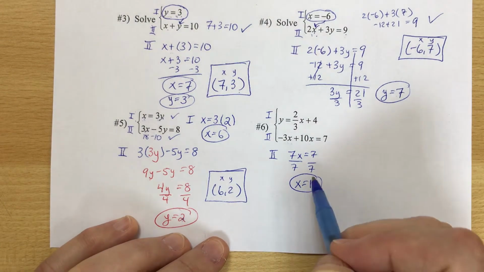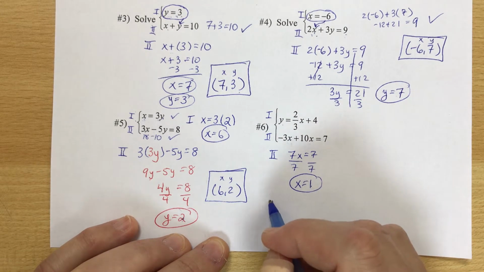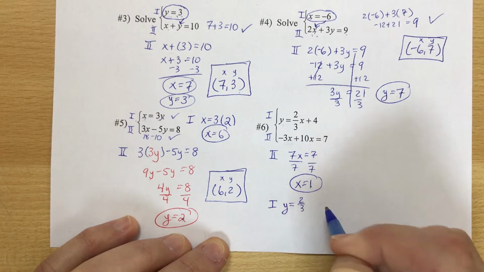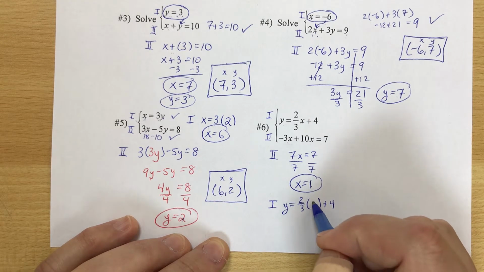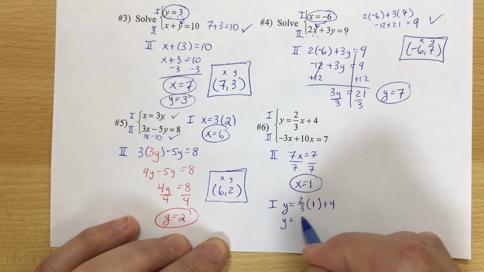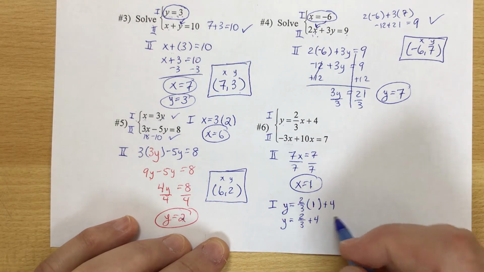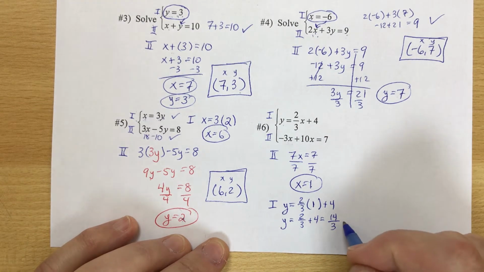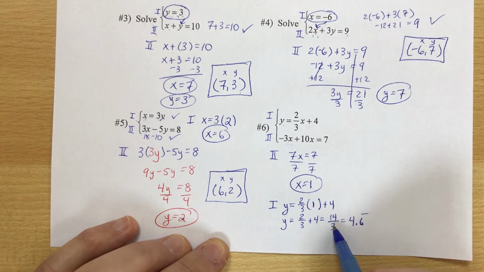Okay, now that we know what x is, to find the y, now we'll go to equation 1, which is y equals 2/3 times x plus 4. The x is 1, so I'll substitute that. So we get 2/3 plus 4, and if we add that up, we get 14/3. All right, in this case, you can write it as a decimal. It would be 4.6 repeating. But in this case, I would just leave it as a fraction.